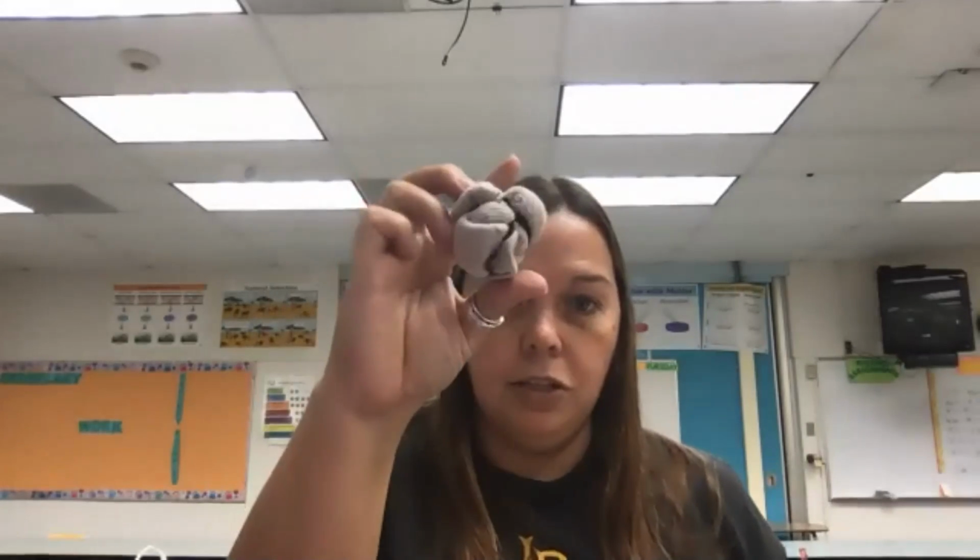If yours doesn't make a ball or it's not holding, then you can get a rubber band. I got a hair tie and I wrap this around to try to make it as spherical as possible. Then, if you don't have a ping pong ball, grab a piece of paper that you don't mind totally crumbling up.